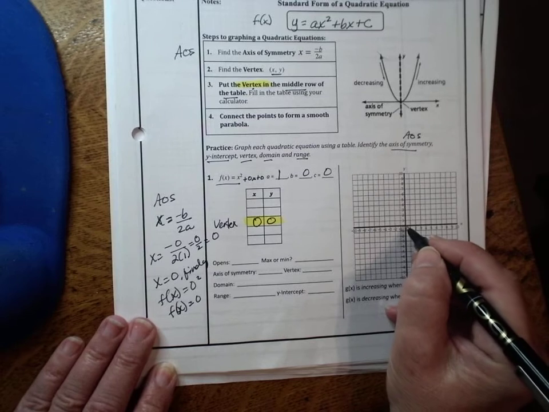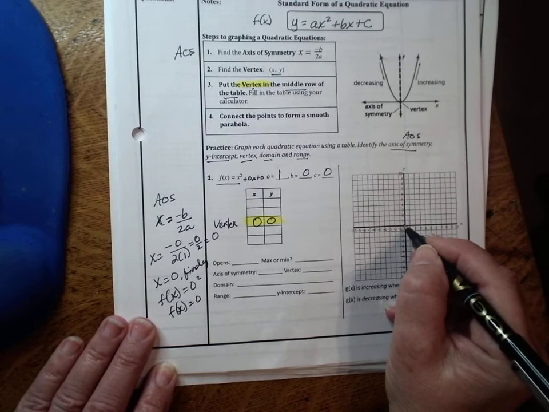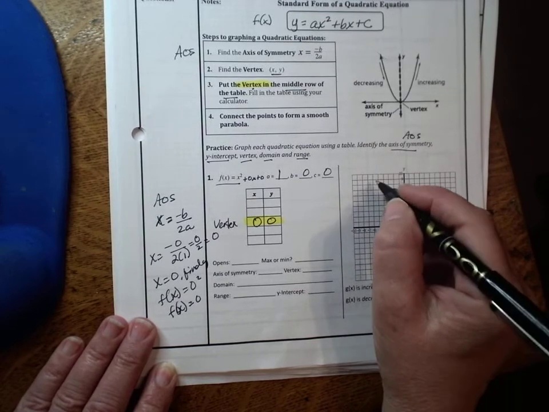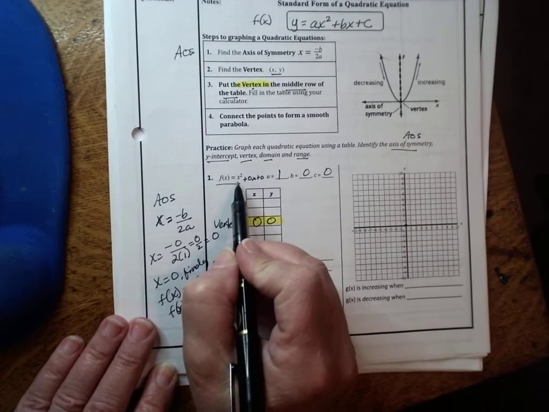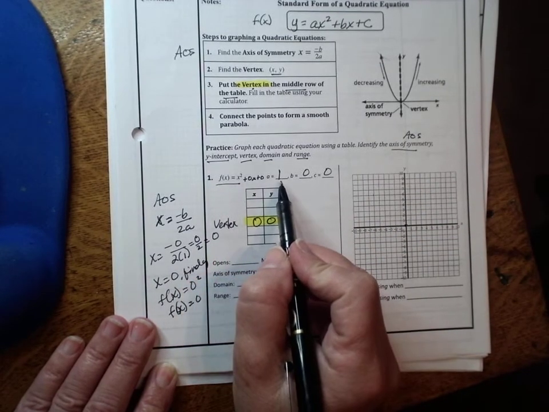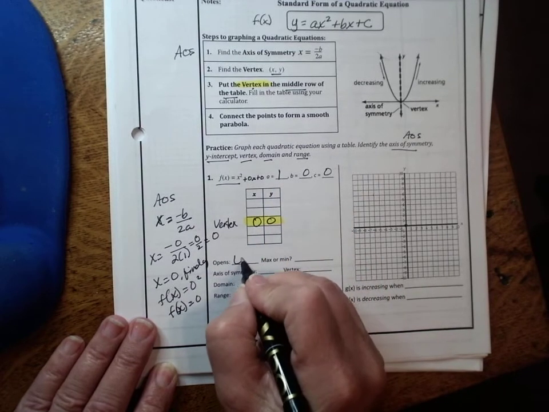Meaning it's going to be here where it's going to change, the turning point. We're going to determine if it's going up or if it's going down. Now remember, look at your a term. Your a term's positive. So if it's positive, it opens up.